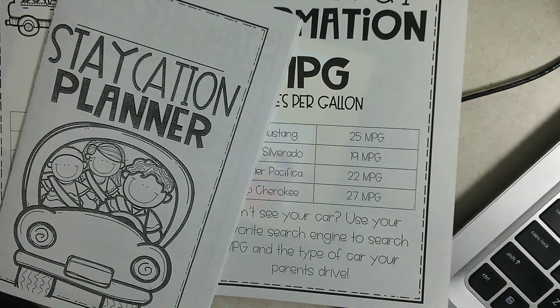Hi, fourth graders. I am so excited for this math project we are going to do. It is a project that is optional. You don't have to complete it, but it's just something fun for us to do that involves math, and it involves reading and writing and research. So we get to do all kinds of things with this math project.